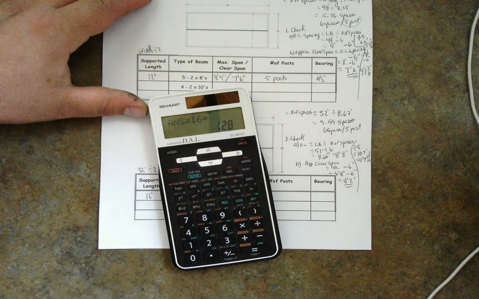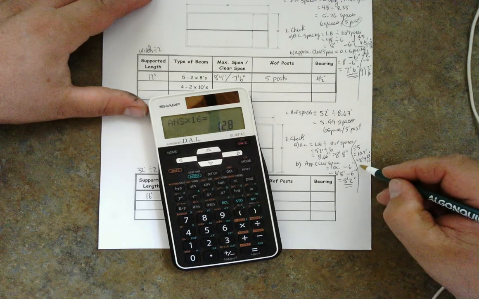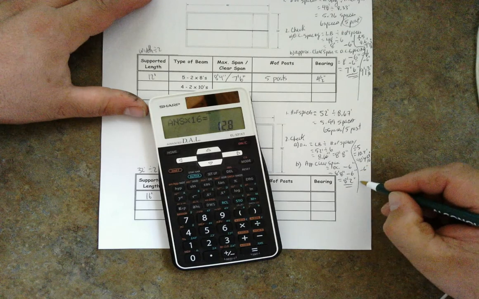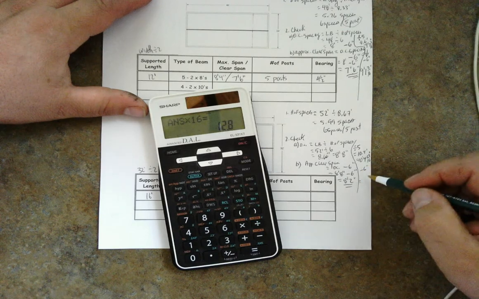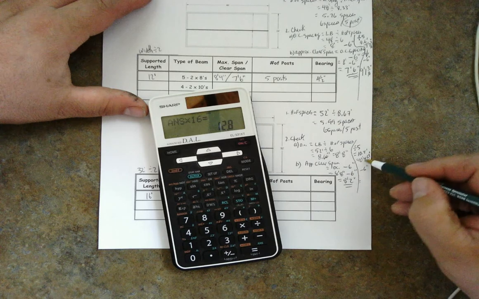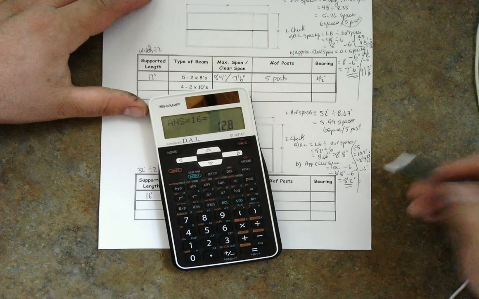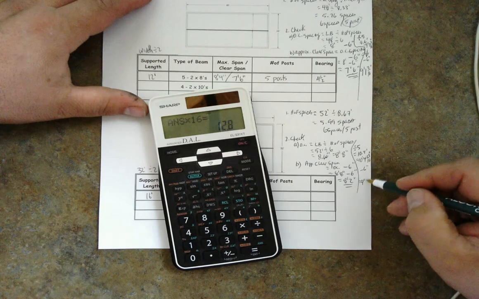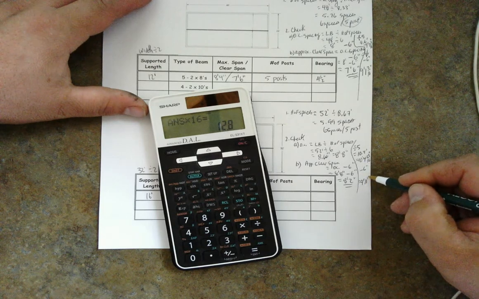And then the next step is taking away 6 inches off of that, for the number at the bottom, which is our approximate clear span. So that's our on-center spacing, 10 foot 4 and 13 16ths. 6 inches away from that gives us 9 foot 10 and 13 16ths.